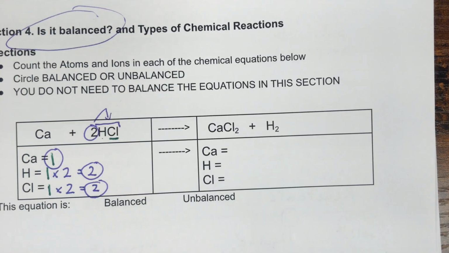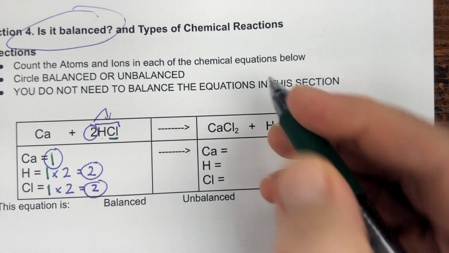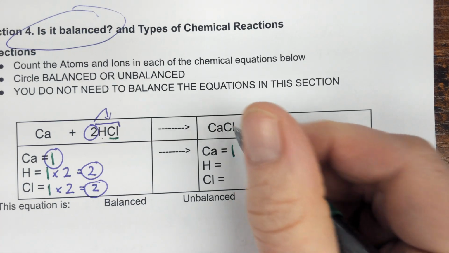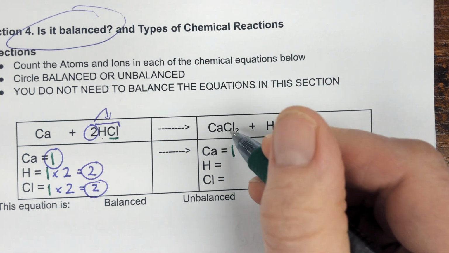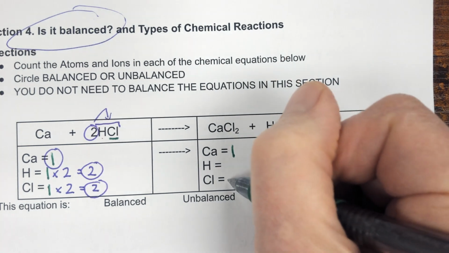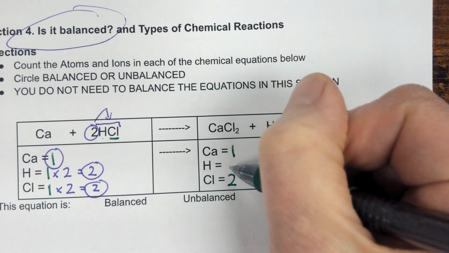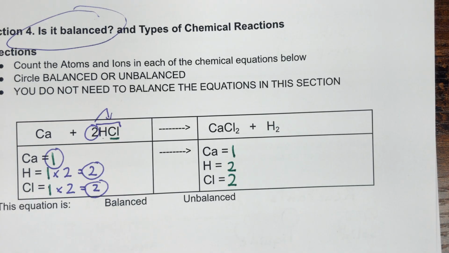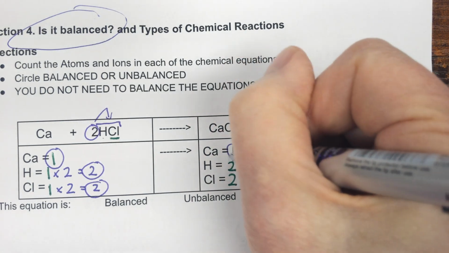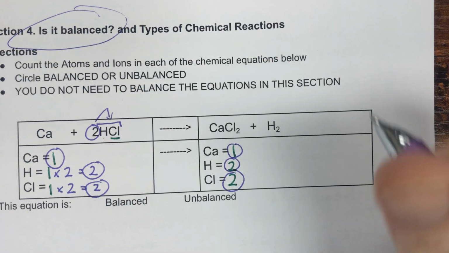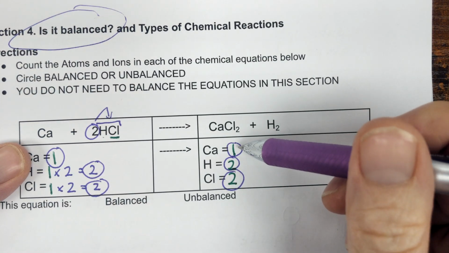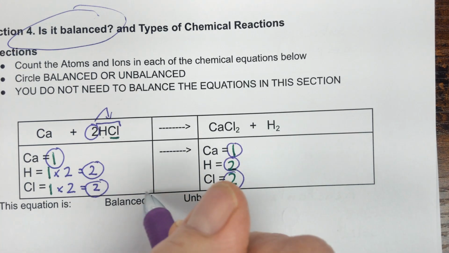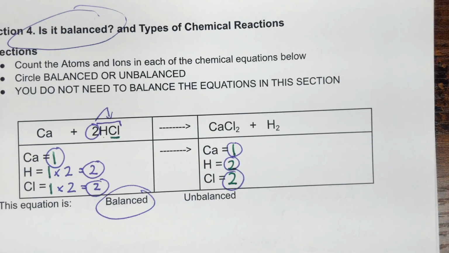I go to the other side. I look at the formulas, only 1 calcium represented here. Cl is now in this formula, but it's down here at the bottom. So make sure you put things in the right places. That is going to be equal to 2. And H is also equal to 2. I do not have any coefficients on this side of the equation, so these are my totals, 1, 2, and 2. I compare my sides. I've got the same amount of calcium, same amount of hydrogen, and same amount of chlorine. So this is a balanced equation, and I just circle that.